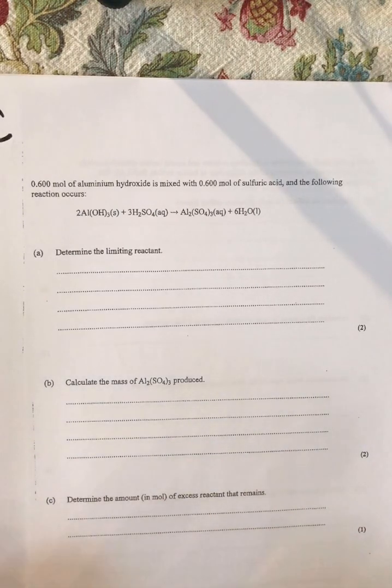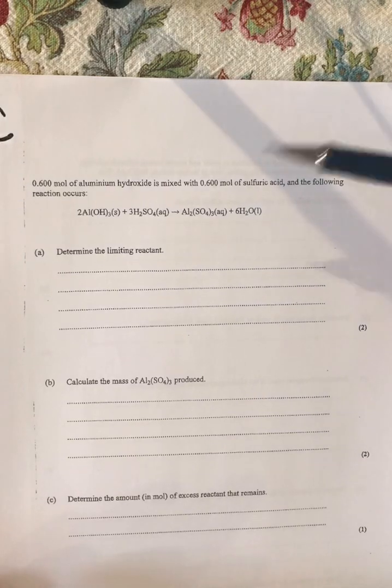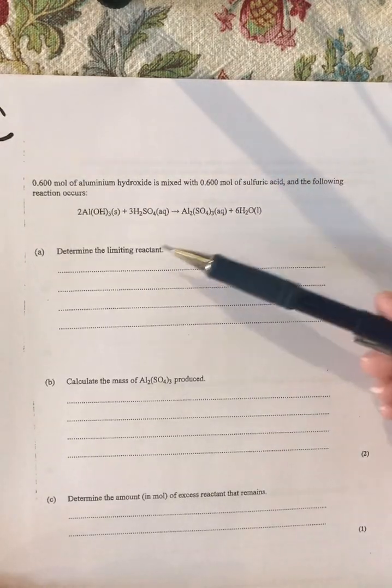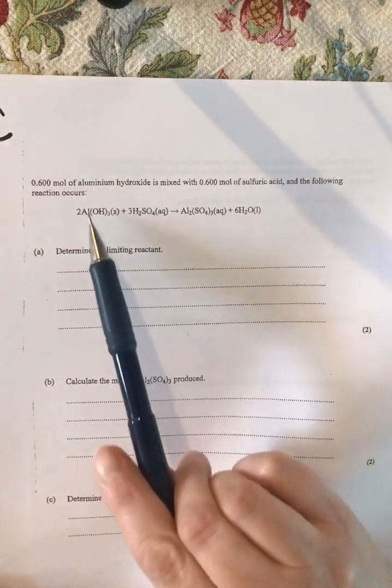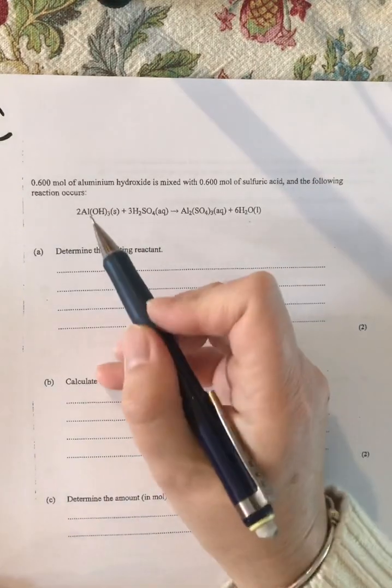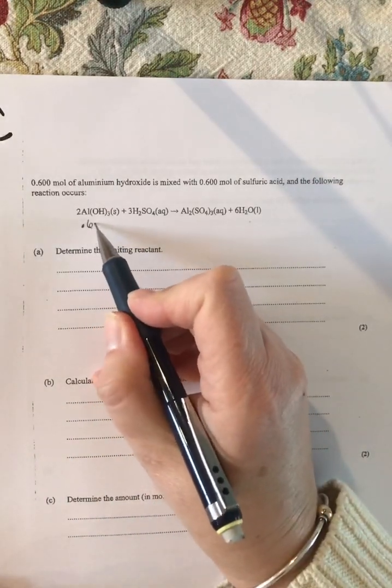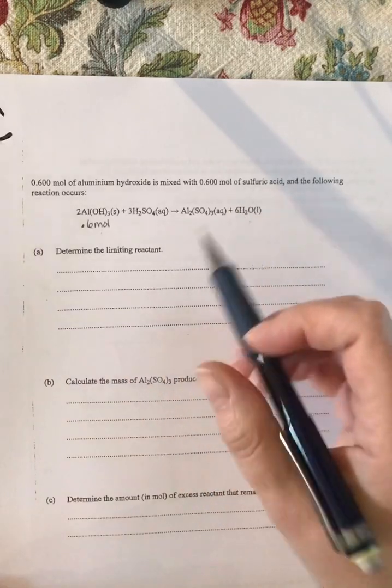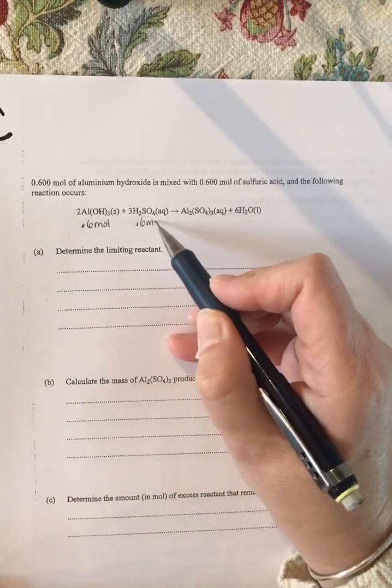Hi there. All right, so we're going to work through topic 1 question, letter C. And this is a limiting reagent problem. So we've got a balanced equation here. We're told that we have 0.6 moles of this, and we've got 0.6 moles of that.